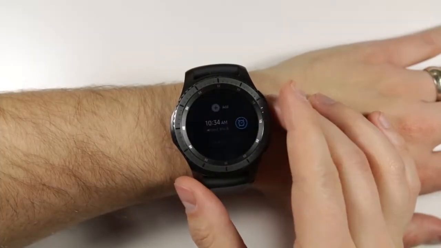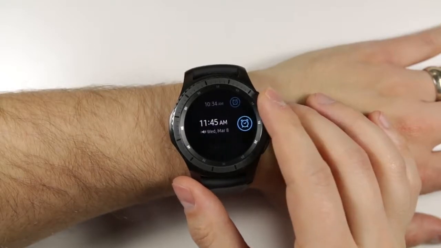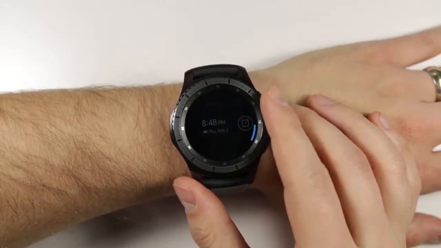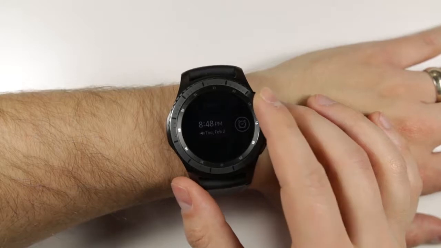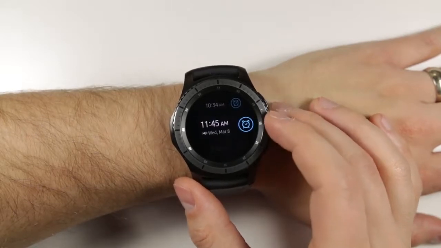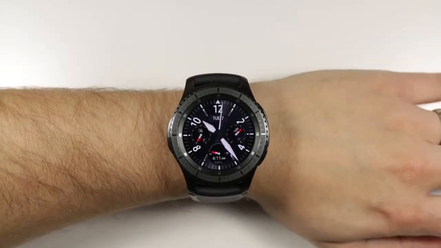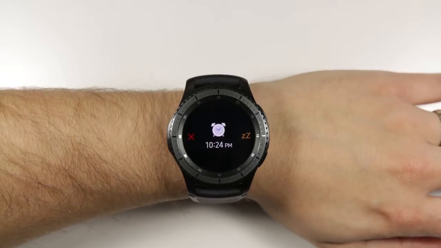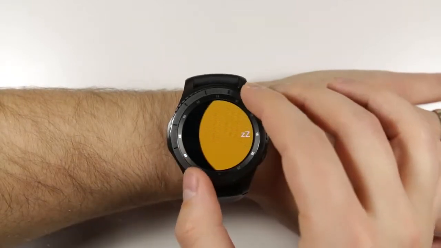The Alarm app lets you set alarms independent of your phone. In other words, your phone's alarms won't show up here, and any alarms that you set here won't show up on your phone. Whether that's good or bad is up to you. But don't worry, any alarms set on your phone will still go off on your Gear S3, you just won't see them in this app.